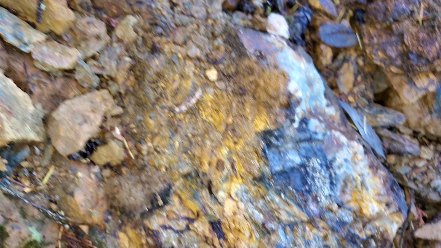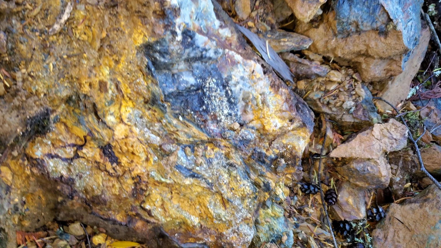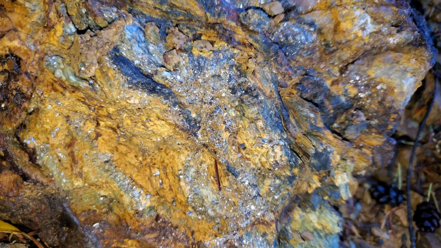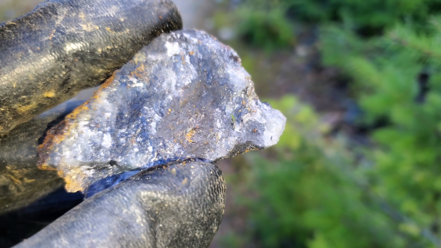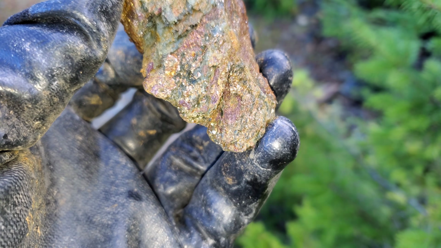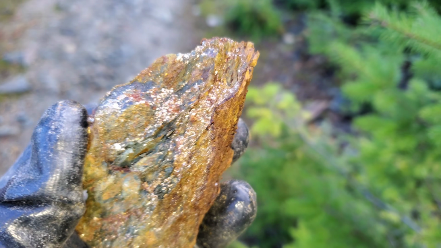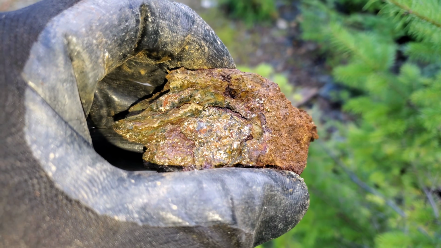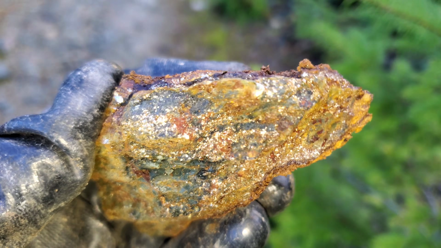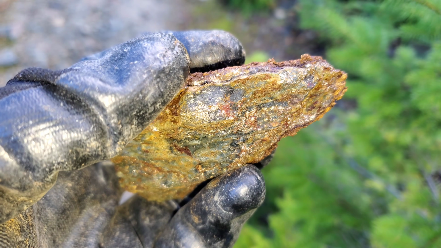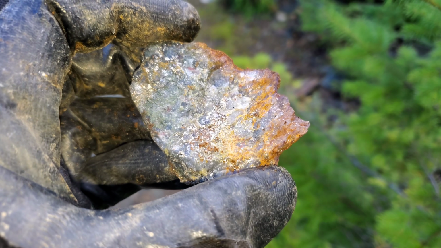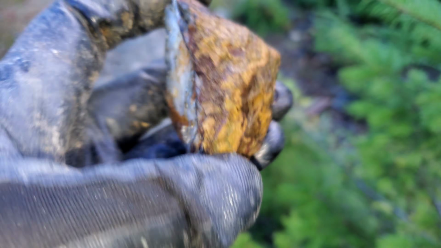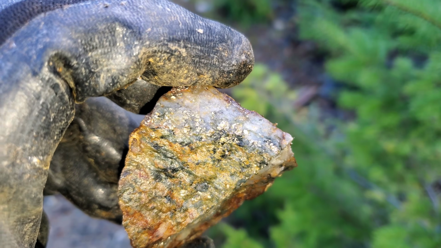Some nice mineralization again in your quartz. Pyrite, a little bit of chalcopyrite, magnetite. A couple pieces that just chipped off there. Magnetite and quartz. You got a little bit of copper sulfides in there, but primarily pyrite with your chlorite schist. A little bit of magnetite in there too. A bit of chloritized quartz with iron pyrite again, and a bit of pyrite and quartz.